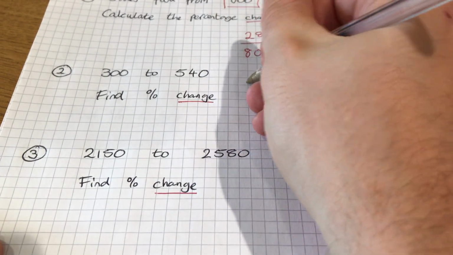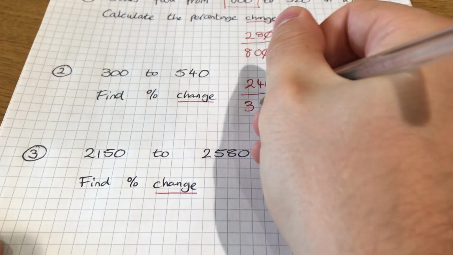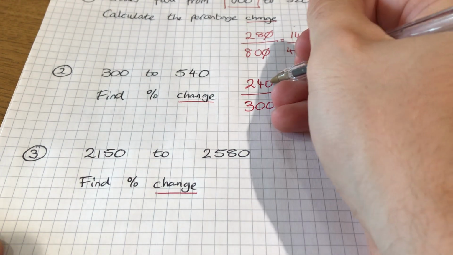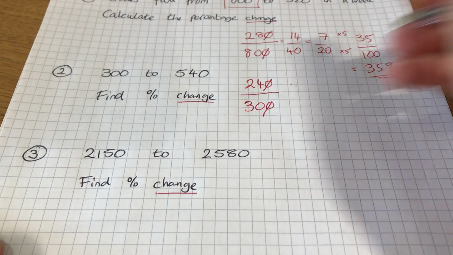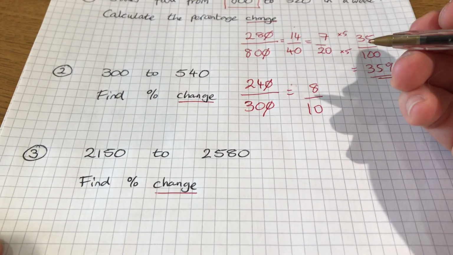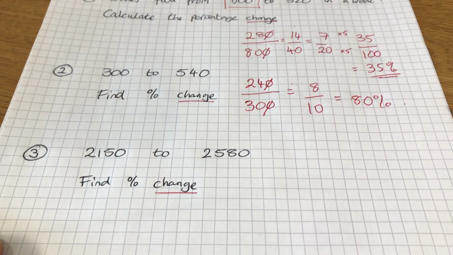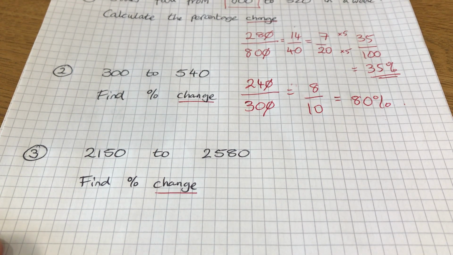Change here is 240. The original is 300. Simplify. Both in the threes. 8 over 10. And then we know that 8 over 10 is 80%. Okay?